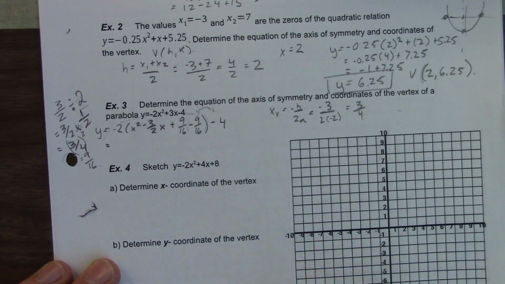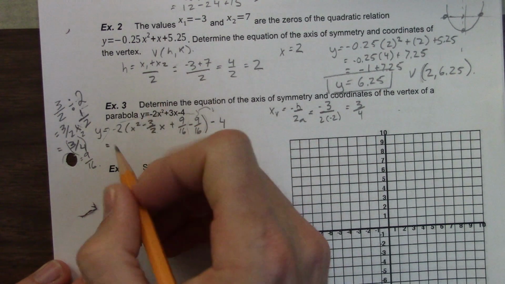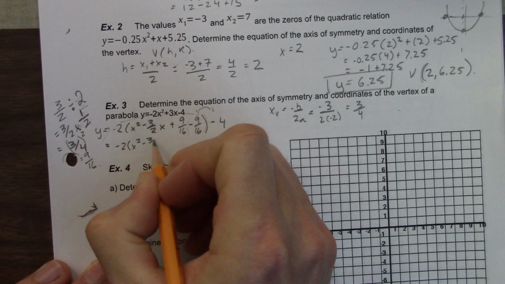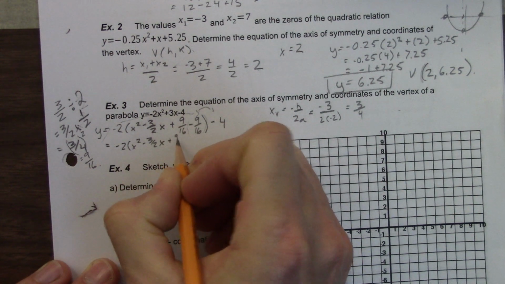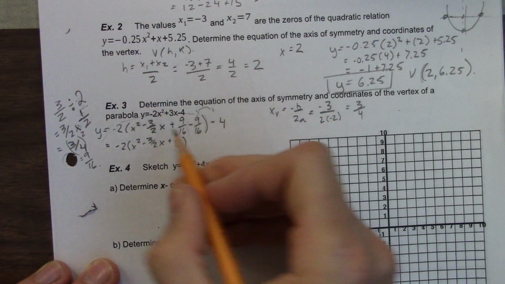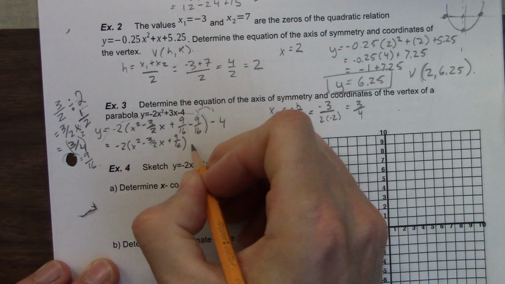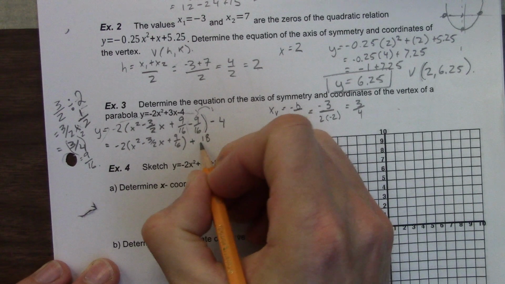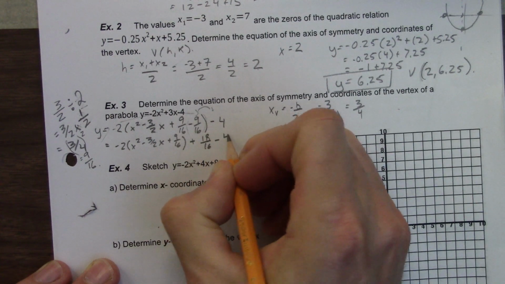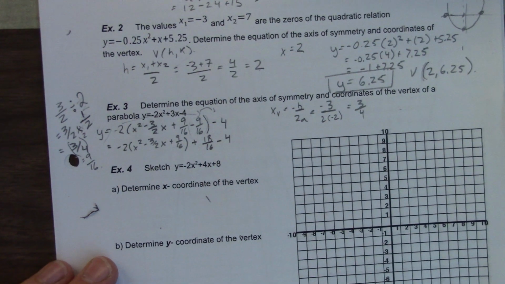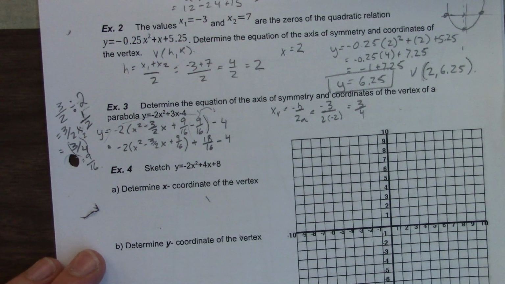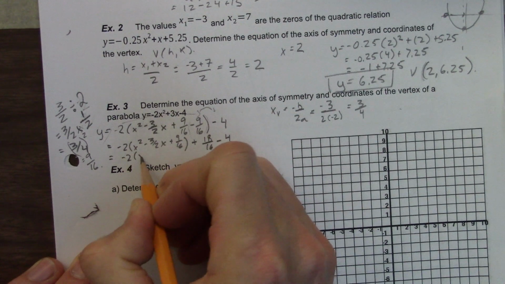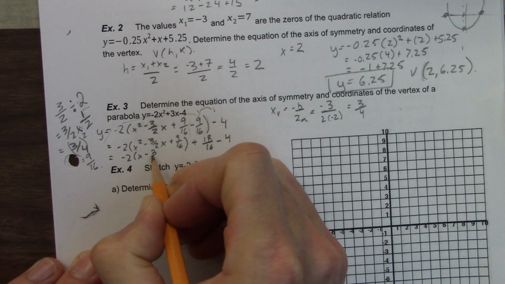So we leave the -2 here for all the other terms, and the -9 over 16 becomes positive because we're multiplying it by -2. That's 18 over 16 minus 4. Next step now. This is a perfect square trinomial. Why? Because I created it.